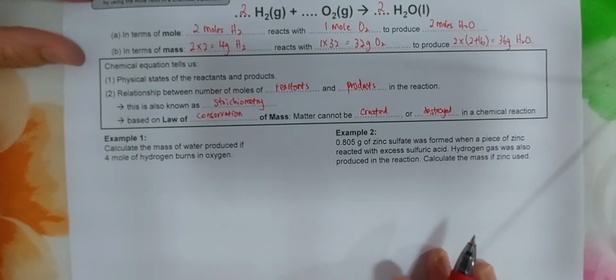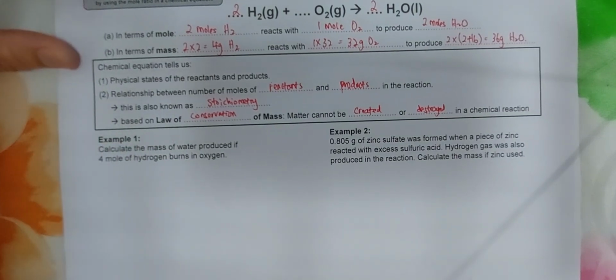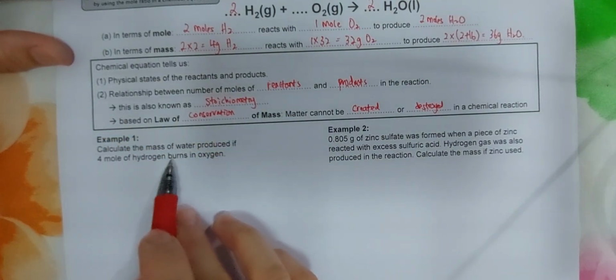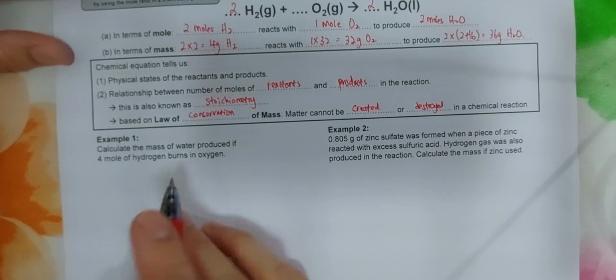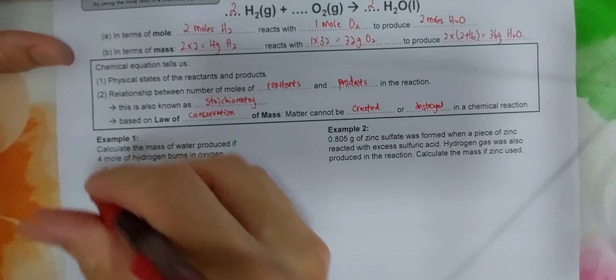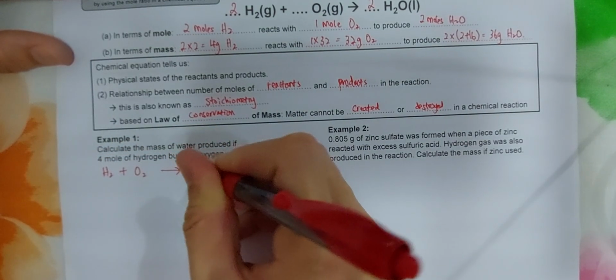Okay, let's look at the example here. Calculate the mass of water produced if 4 mole of hydrogen burns in oxygen. So the first step is always write down the chemical equation. Sometimes the chemical equation is provided to you. In this question, it is not. So you have to write down the chemical equation. So this chemical equation, hydrogen burns in oxygen, hydrogen, oxygen, then water is produced.